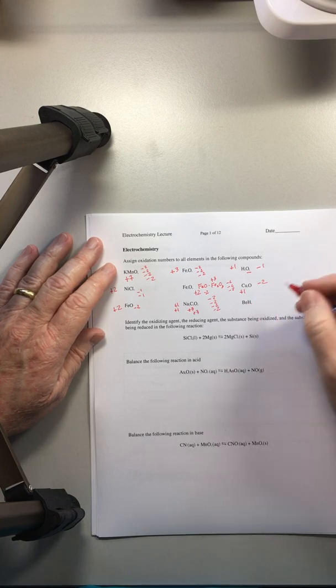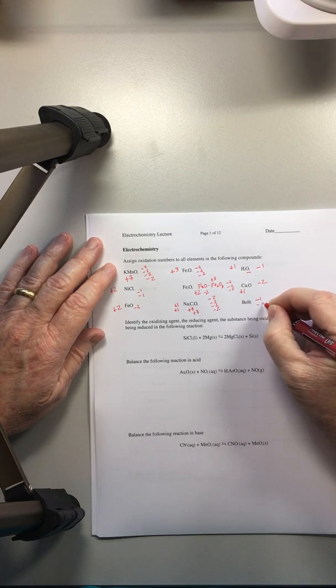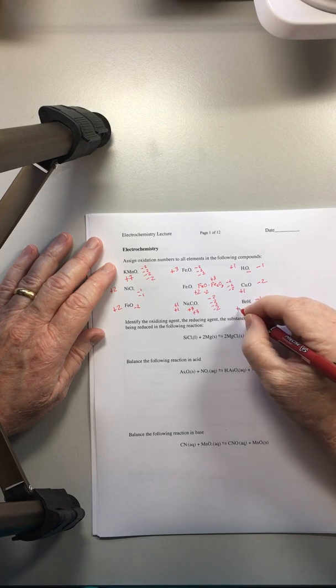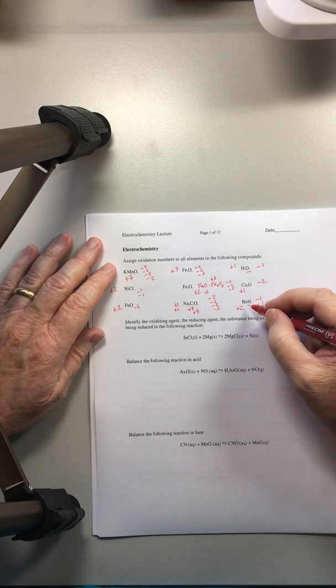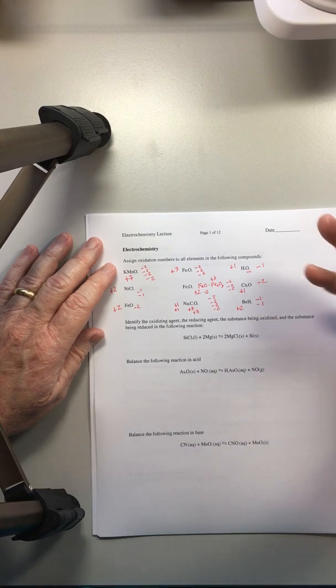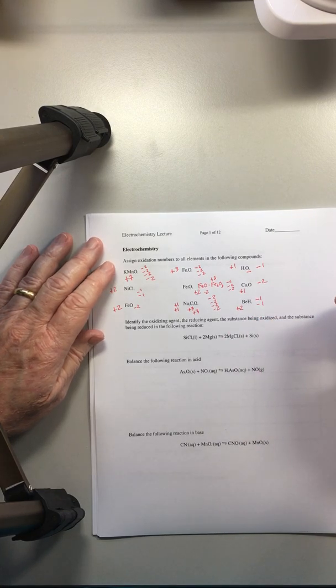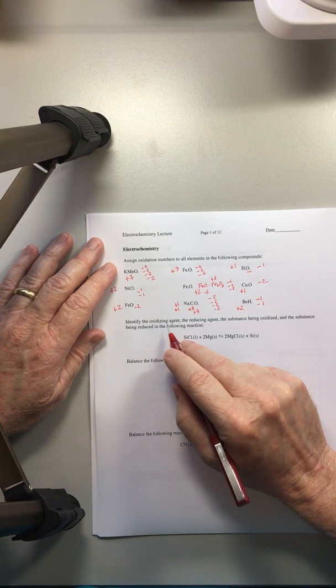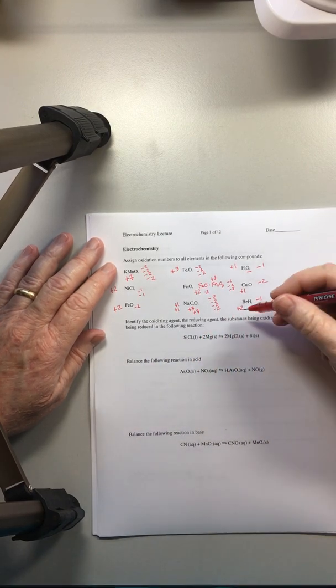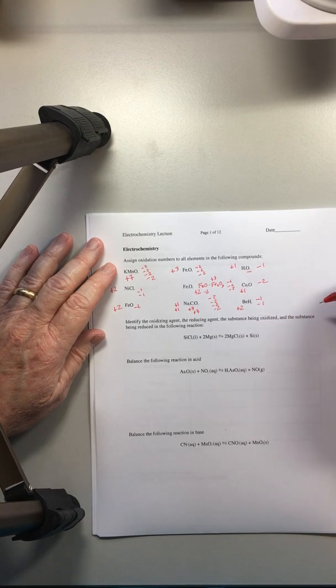Beryllium hydride, again, it's a hydride, so the hydrogens are -1s. That beryllium is a +2. You can always recognize a hydride because it starts with the metal. They're called metallic hydrides sometimes. Okay, so in our next section, we're going to be identifying the oxidizing agent, the reducing agent, the substance being oxidized, and the substance being reduced in this following reaction. Why don't you go for that and pause and come back when you're done.